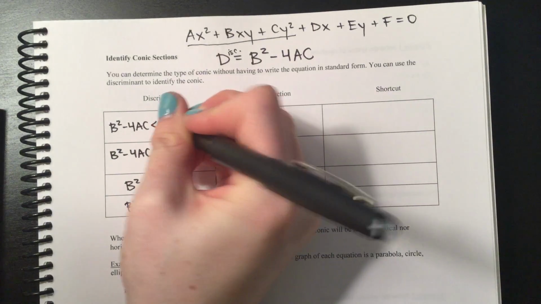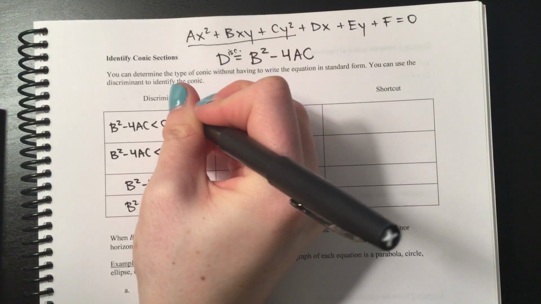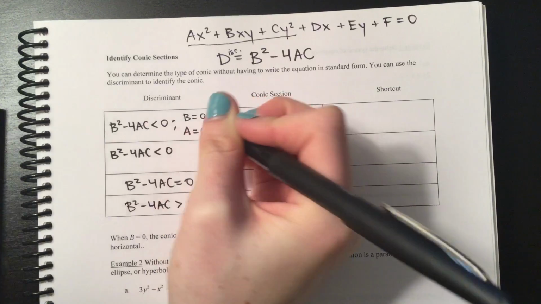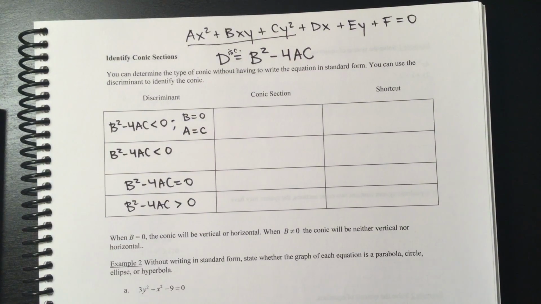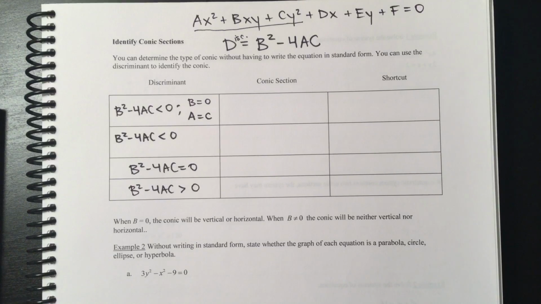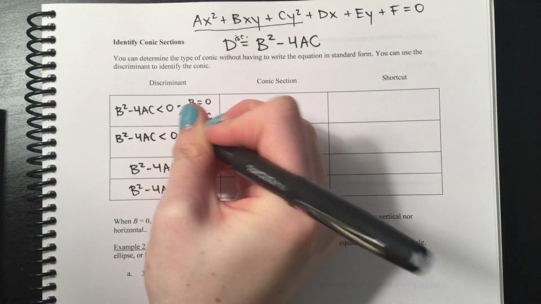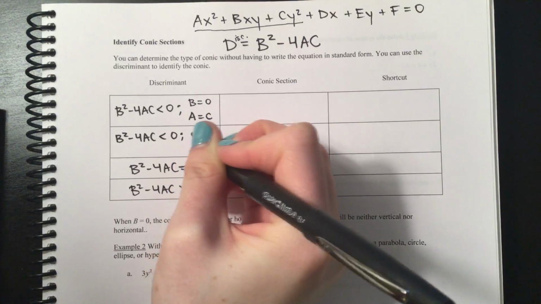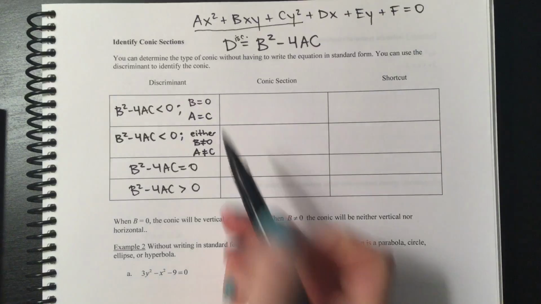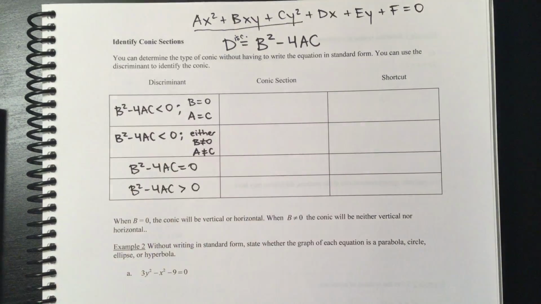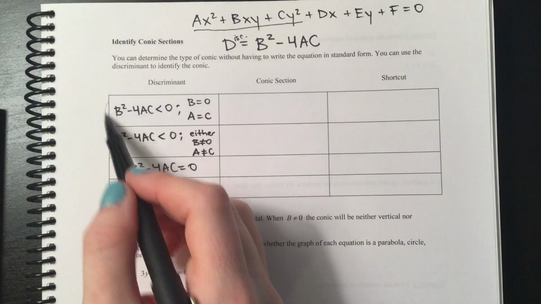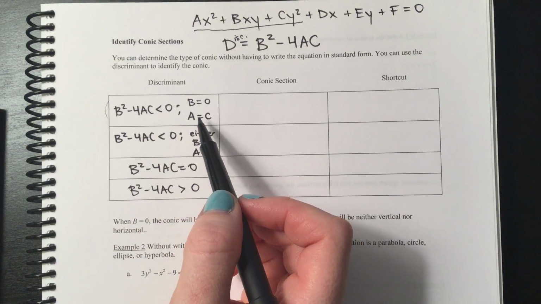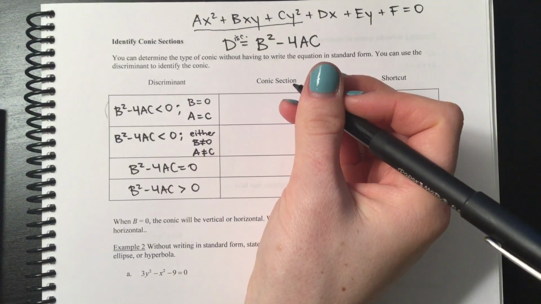So if b equals 0 and a equals c, this one's very specific. This is going to be a really important one to have a note card on. And then if this is true and then either one of these is not true, either b isn't 0 or a is not equal to c, things need to align perfectly in order for this one to work out. So these are all of the options. If this is negative, and b is equal to 0 and a is equal to c, then this makes it a circle.